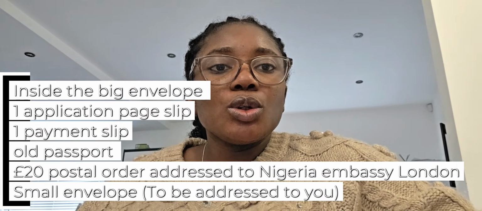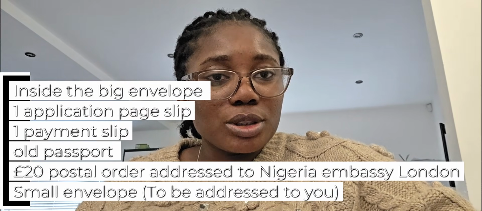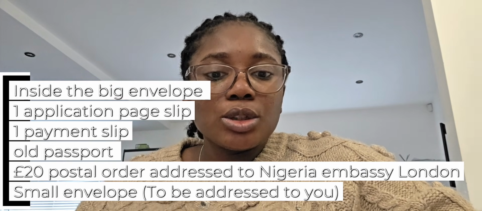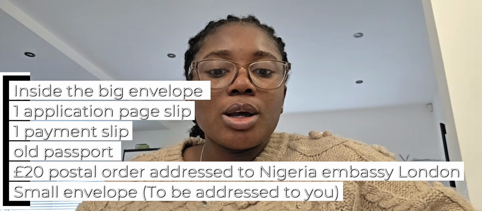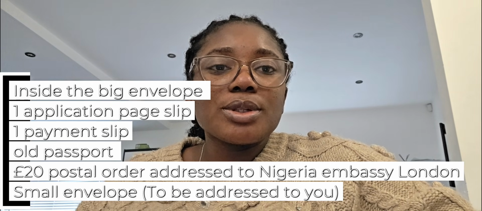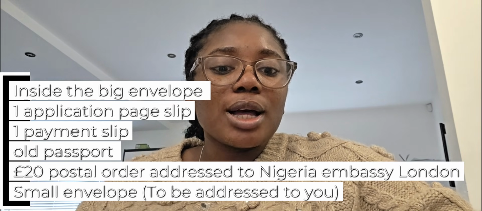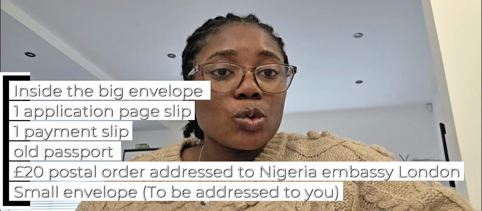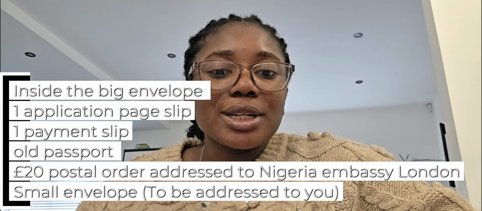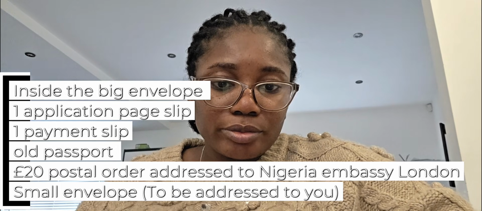Then you also need the old passport, the one that is expiring or the one that has already expired. Sorry, you need the passport. Then you need to get a £20 postal order, and it needs to be addressed to the Nigerian Embassy, London.